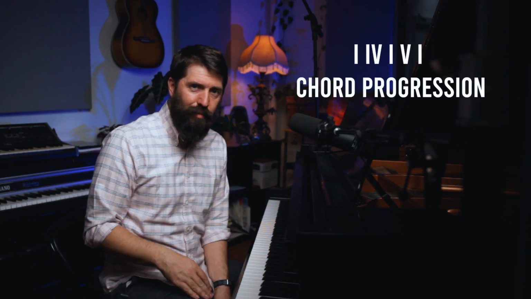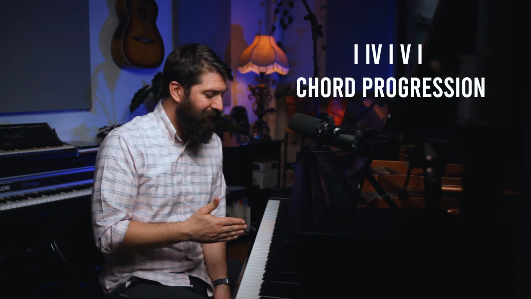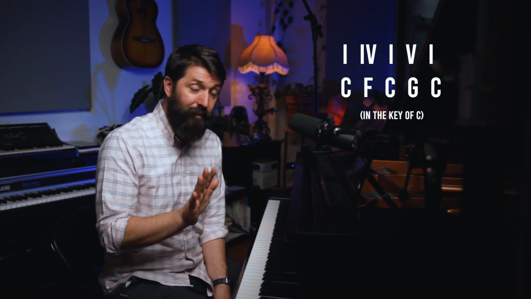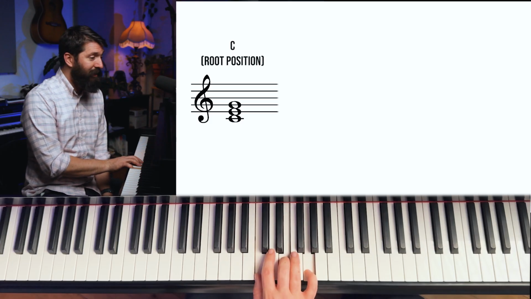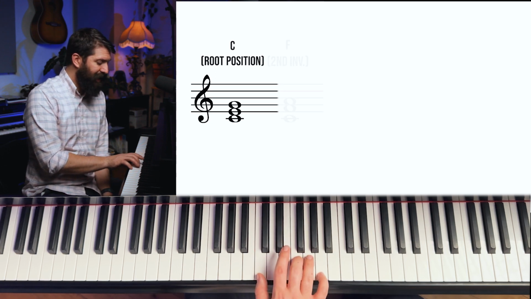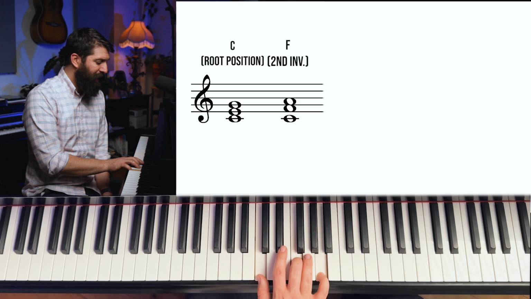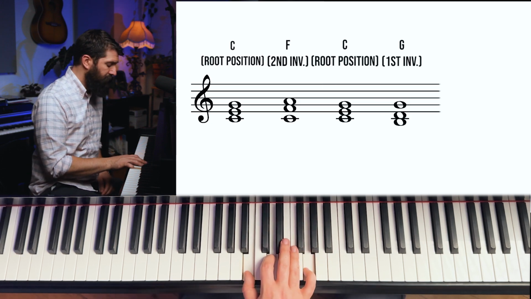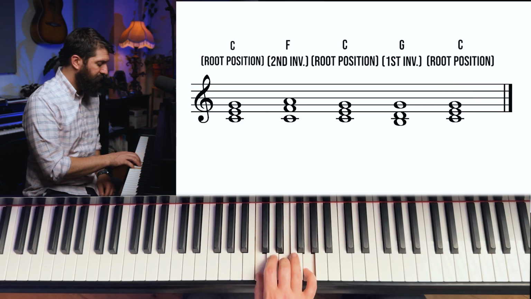Another great exercise is the 1-4-1-5-1 chord progression. In the key of C, that would be C, then the fourth note of the scale, F, back to C, and then the fifth note of the scale, G, and then C. But we use inversions. Start in a root position, and then the F chord is the second inversion. We just bring the top 2 notes up, then we go back, then we bring the bottom 2 notes down for the G chord, and then back. So C, F, C, G, C.